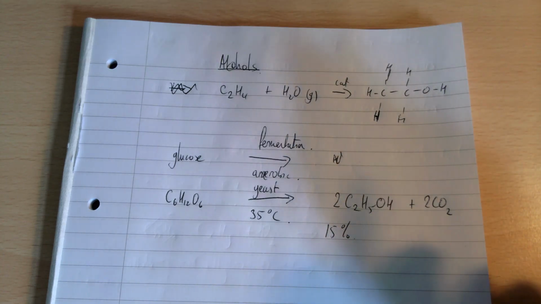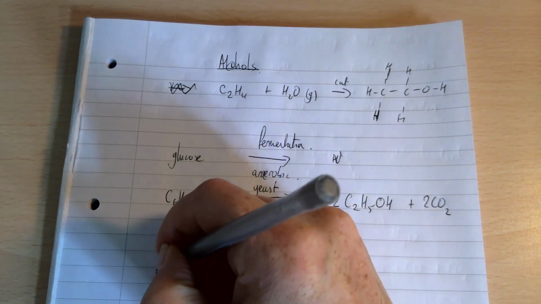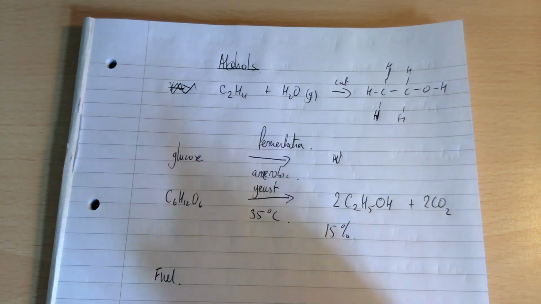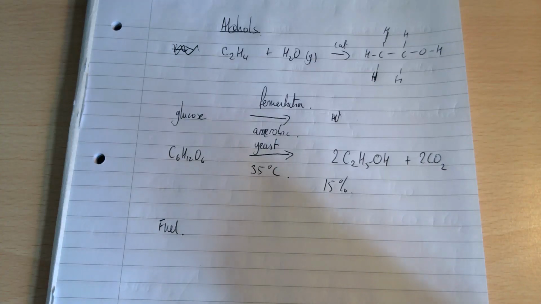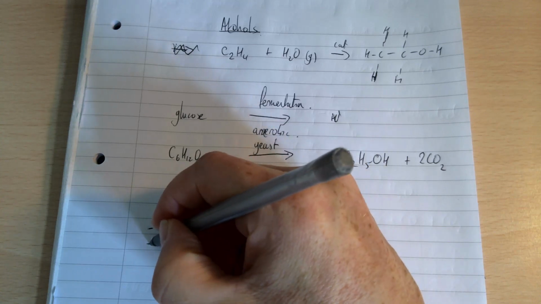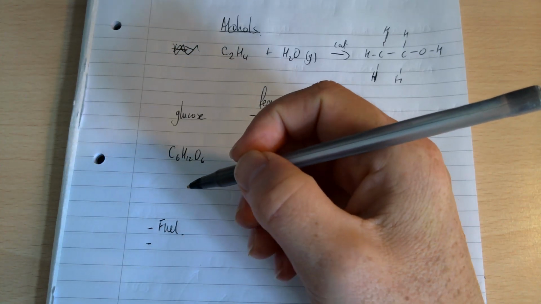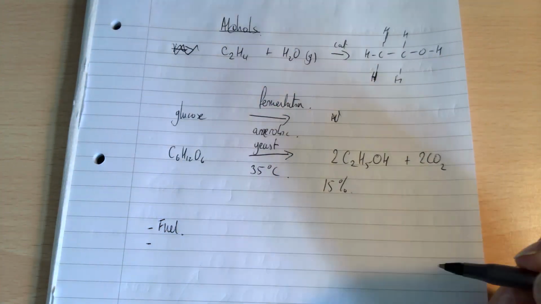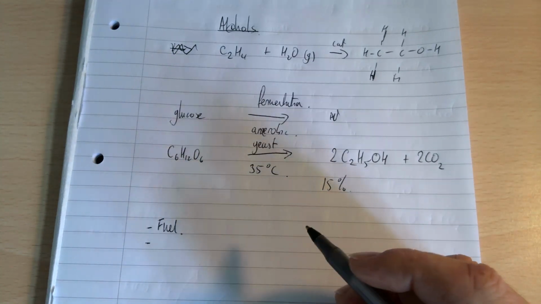There are some uses of ethanol which you need to be aware of. You can use it as a fuel, and it burns really well. I'll talk about the reaction of burning of ethanol and the alcohols shortly. You can use it in biodiesel, for example, and it's biofuel because you can make it from a renewable resource, the glucose.